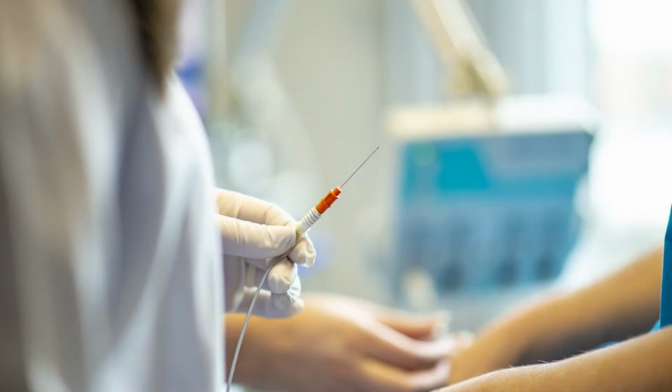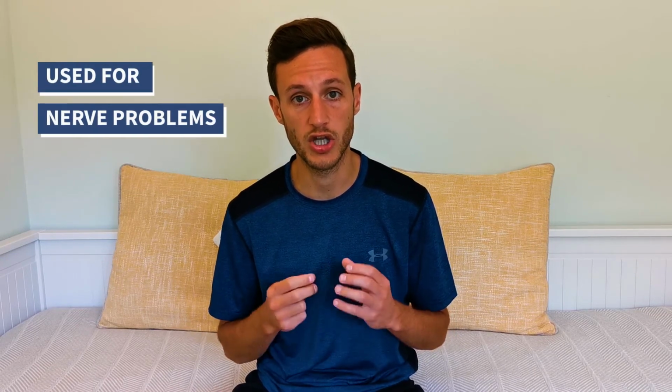EMG works by placing tiny electrode needles directly into the suspected affected muscles, and they will detect the amount of electrical activity in the muscle both at rest and during a muscle contraction. Again, these results will be compared with normative values to see if there is an issue or not. Both of these investigations are used to detect issues with nerves.